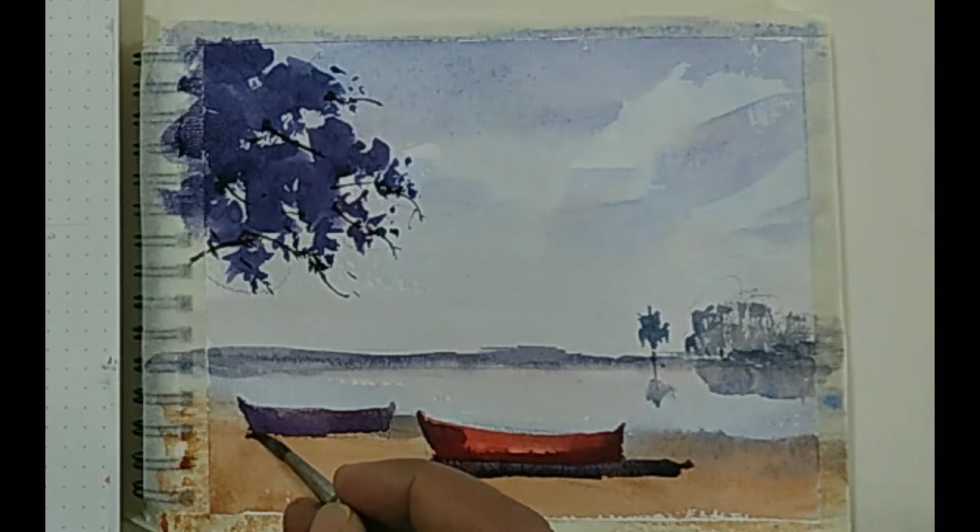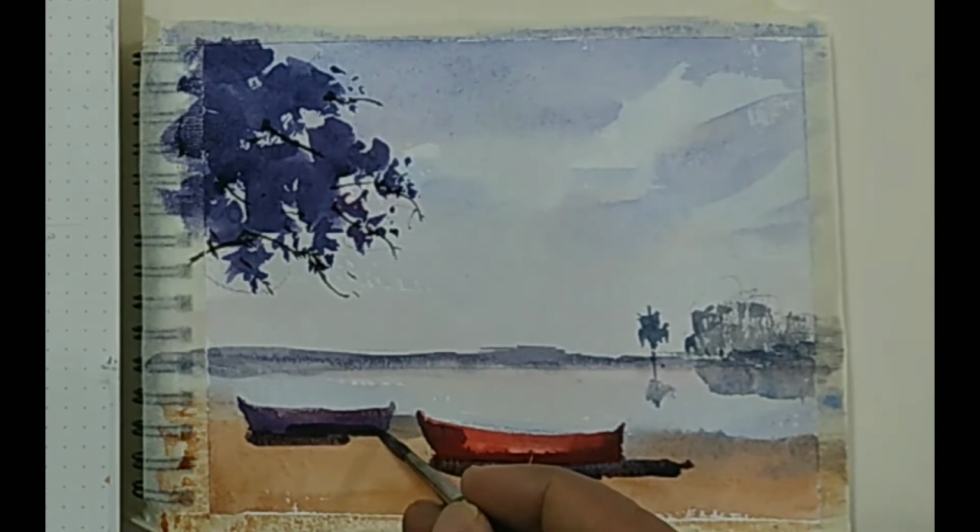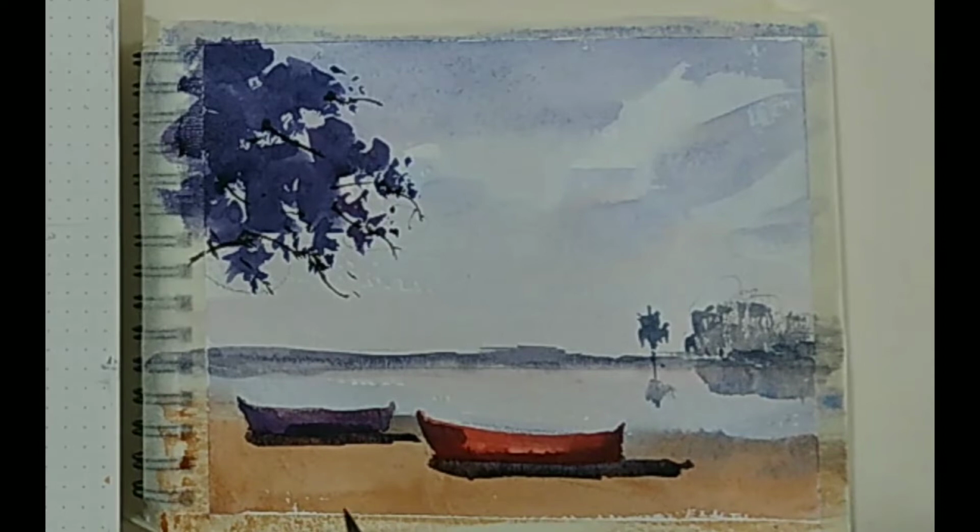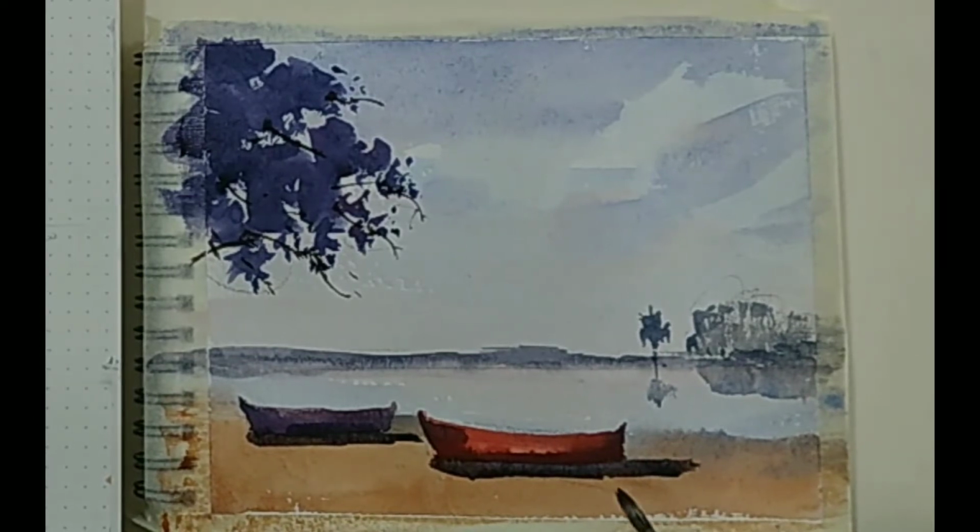And for this also, same kind of concept of shadow. Don't worry too much about the shape of this and all.